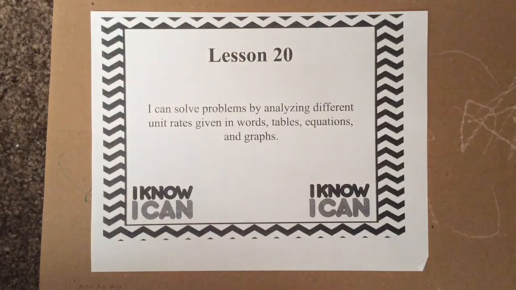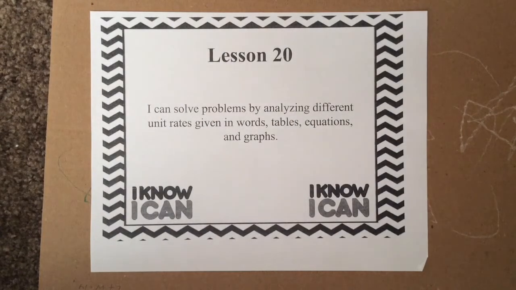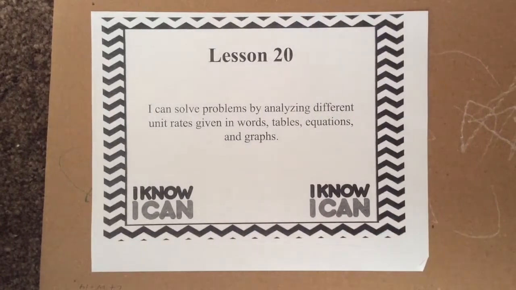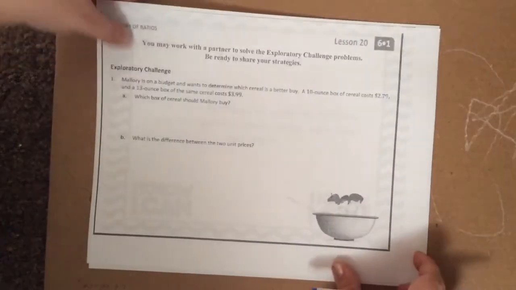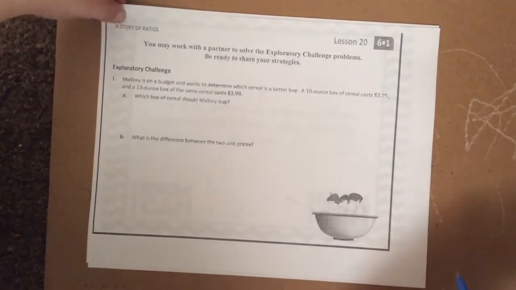Lesson 20, I can solve problems by analyzing different unit rates given in words, tables, equations, and graphs. So we're continuing on with our lesson with the idea from lesson 19, where we will be using those graphs, using those tables, the ratio tables, the equations, in order to look at different unit rates. So we did this already on Friday. We're just going to be doing some more complex problems today. Let's get started. Okay, let's skip down to the exploratory challenge.